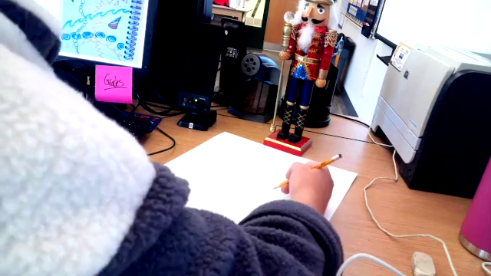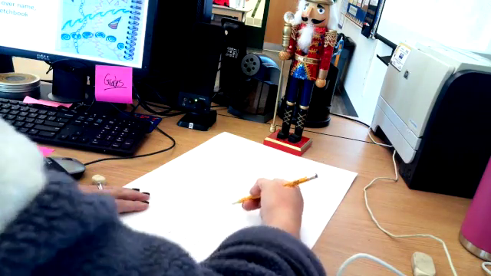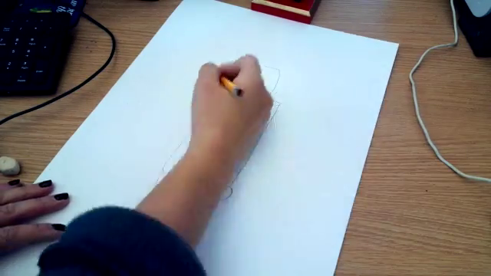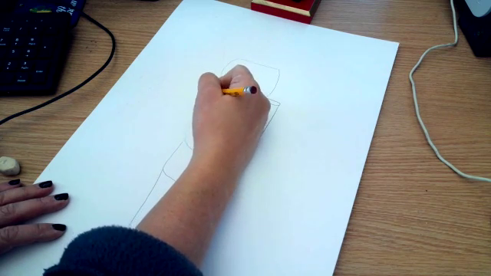This is a really big nutcracker and we have a really big page. So try and draw it nice and big. You can see I'm filling the entire page with my drawing.